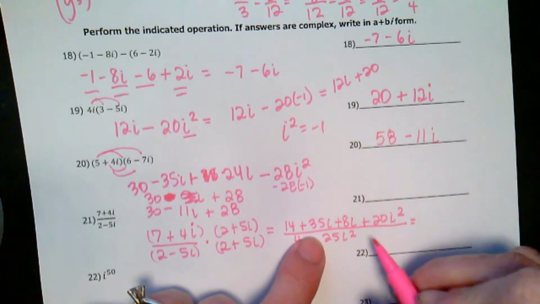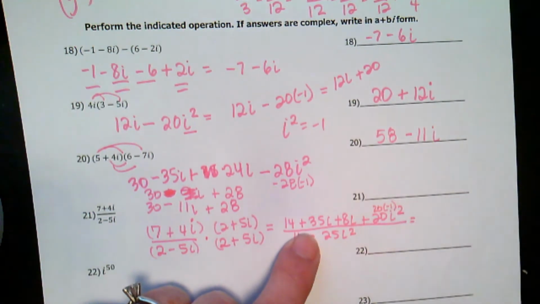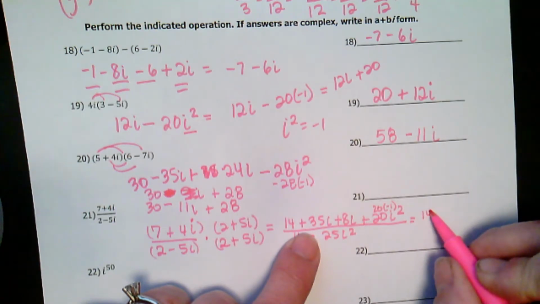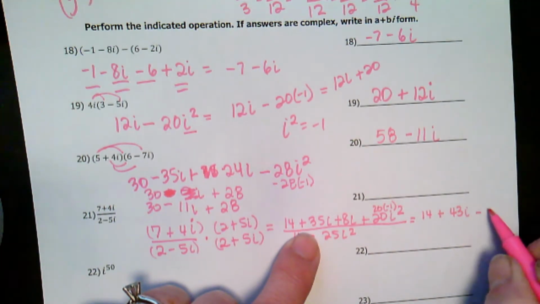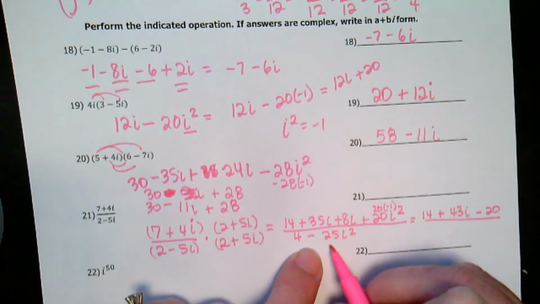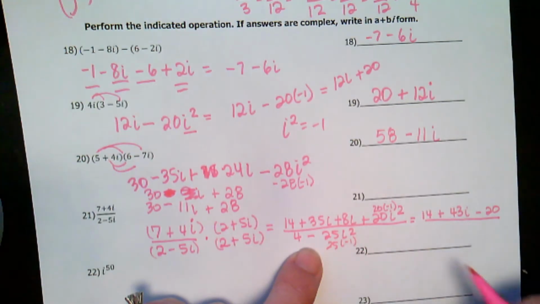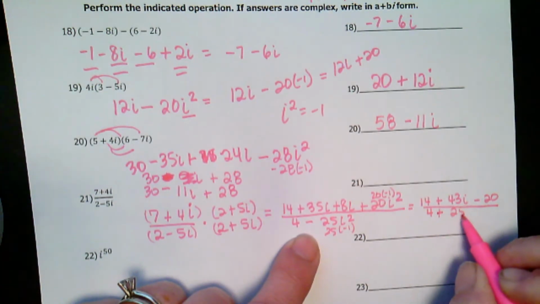If we combine our like terms, and remember that i squared is -1, we have 14 plus 43i minus 20, and on the bottom 4 plus 25.